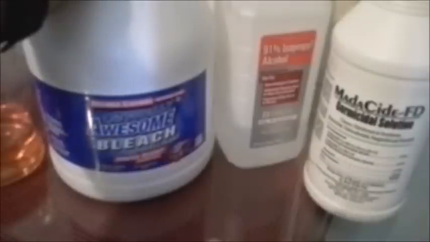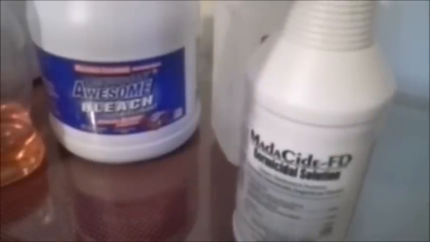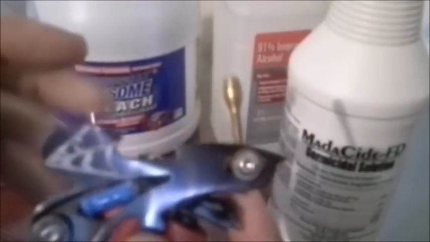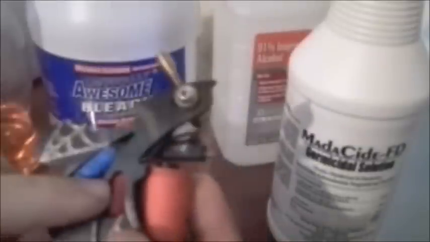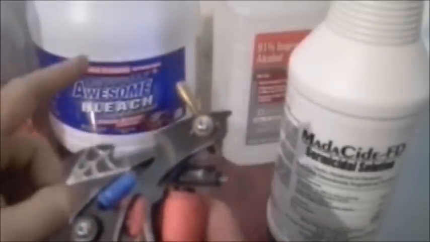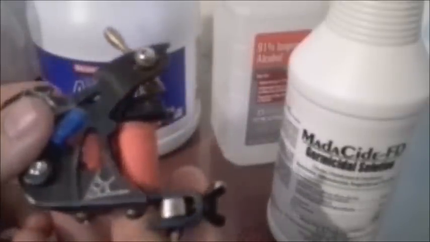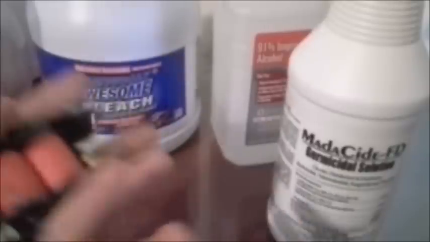When you're cleaning your workspace, you can use bleach, but remember, it's not going to kill everything. So you want to use the germicidal solution when you're cleaning your workplace. And if you're cleaning your machines, you also want to use this, because it's going to get the germs and stuff that the bleach or the rubbing alcohol won't get. You spray it on there and wipe it off, and it's going to get rid of all those nasty things on your machine.